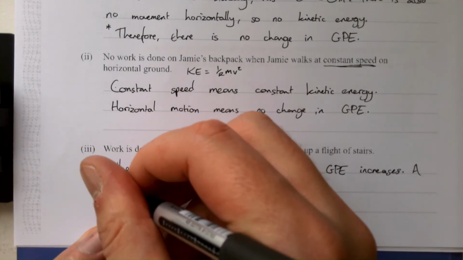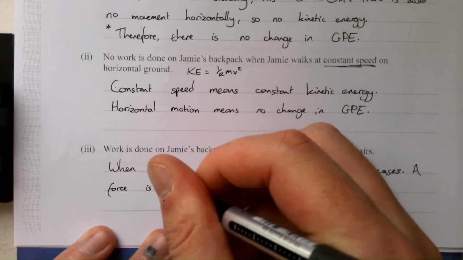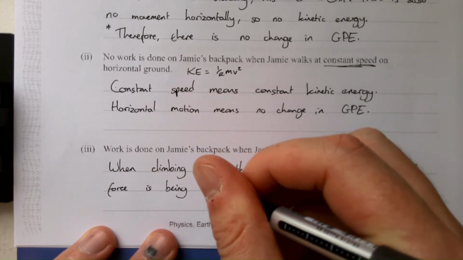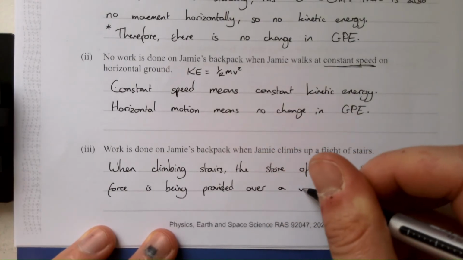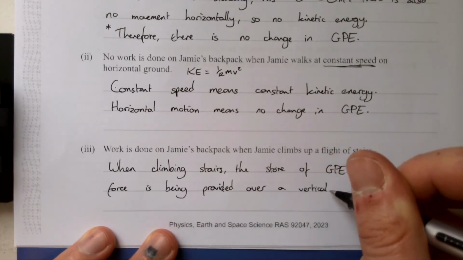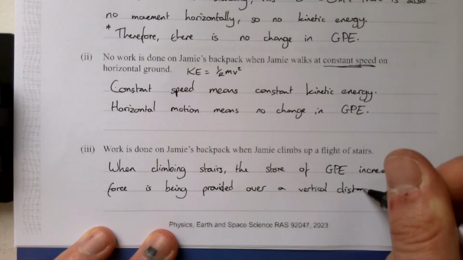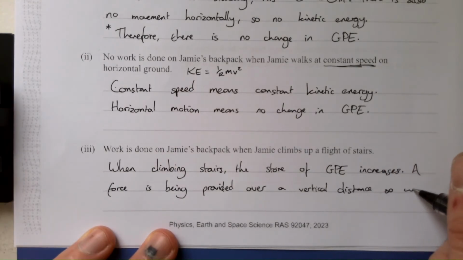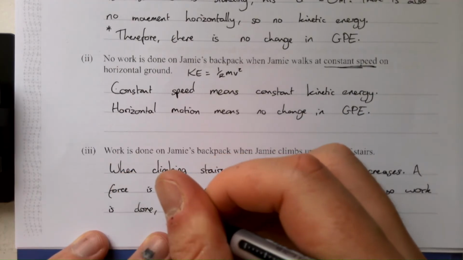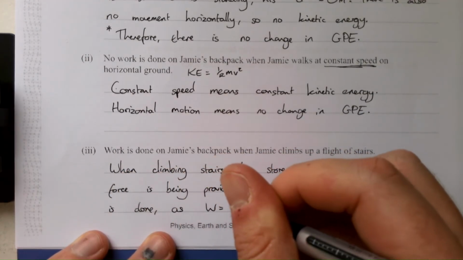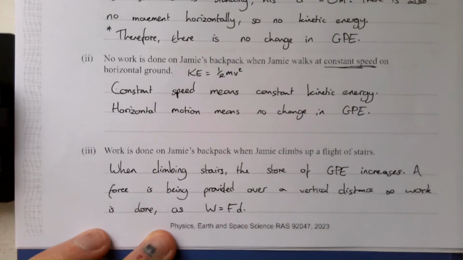A force is being provided over a vertical distance, so work is done, as work is equal to force times by that distance.